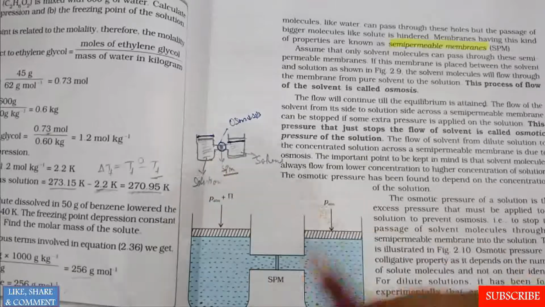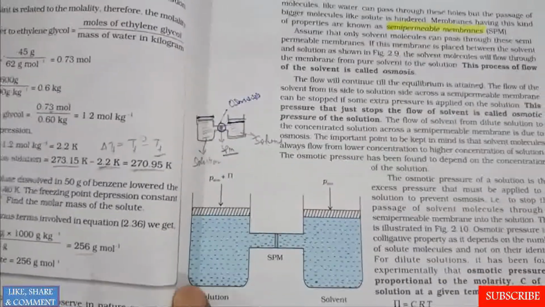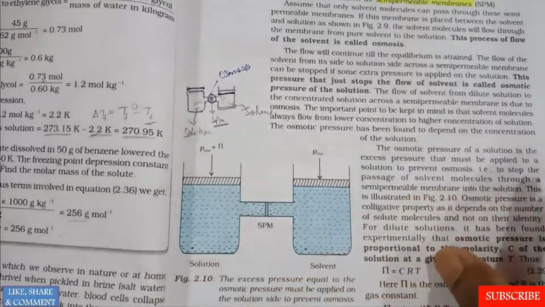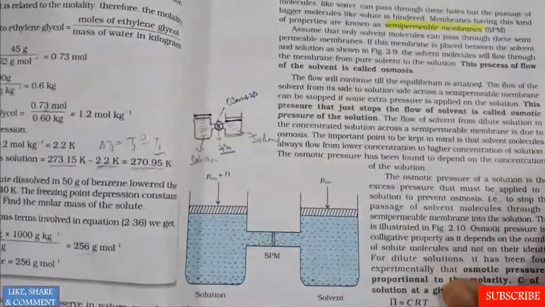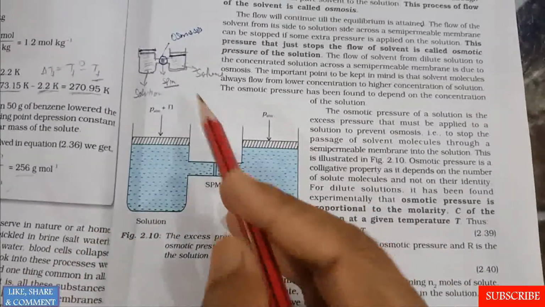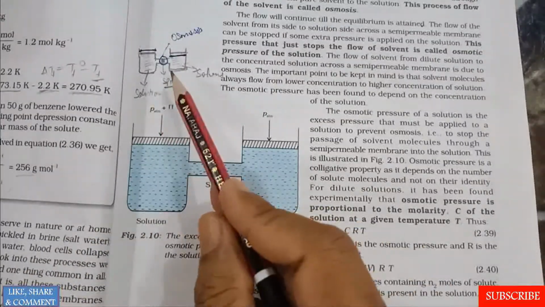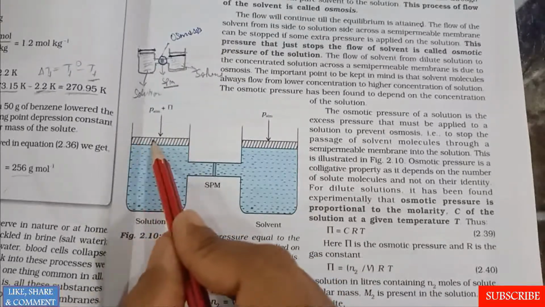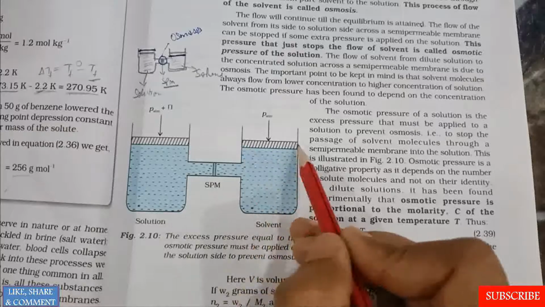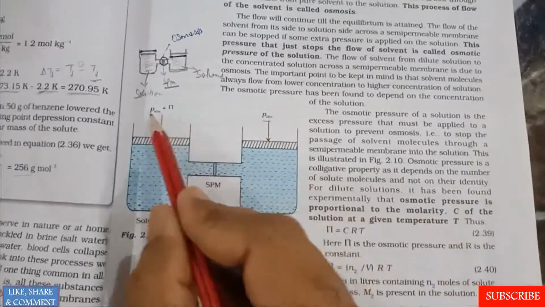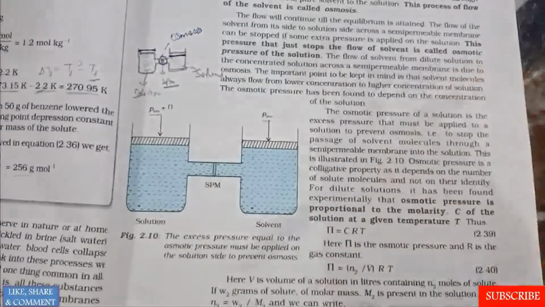Okay, now what is osmotic pressure? Osmotic pressure is basically the amount of pressure which is required to stop the process of osmosis, and which can be explained with the help of this diagram. So the same diagram is here, which I have made here. The difference is we have placed a piston over the container of the solution as well as over the container of the solvent, and in both containers P atmosphere is the pressure which is applied equally.